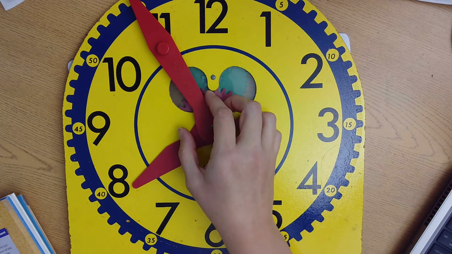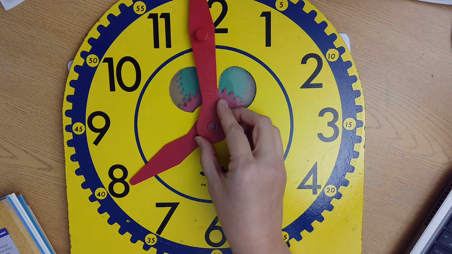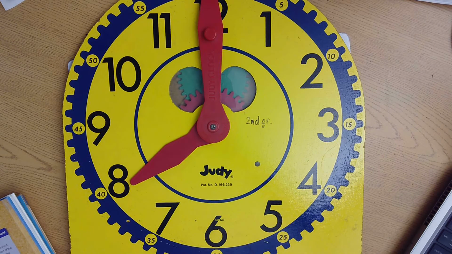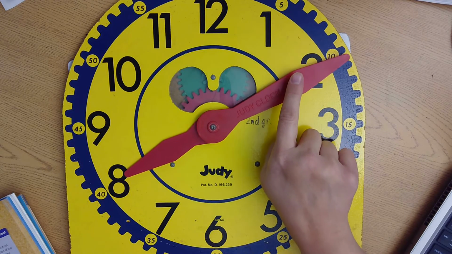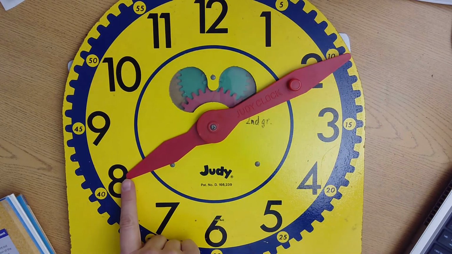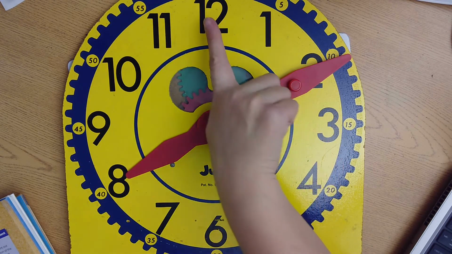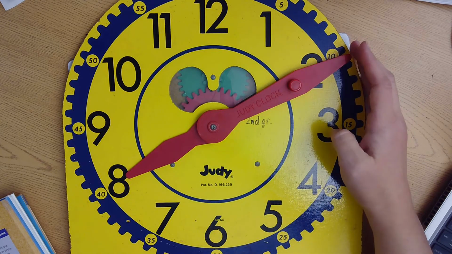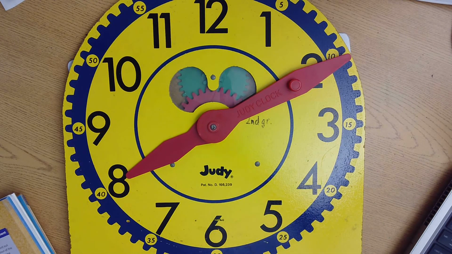So this is showing just before 8 o'clock. Like I said, once the minute hand gets all the way back to the 12, then it becomes the next hour, which is 8 o'clock. When our minute hand is over here, close to the 1 or the 2 or the 3, we can say that it's just after 8 o'clock. I can see that the hour hand is now in the 8 o'clock zone. Our minute hand has passed the 12, and so we are looking at a time that's just after 8 o'clock.